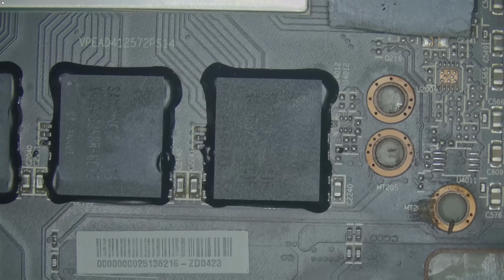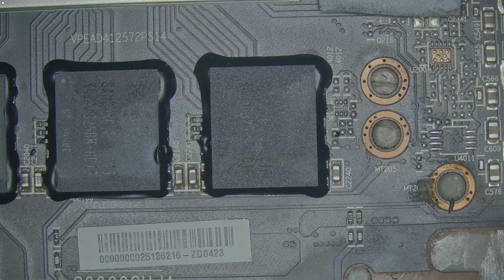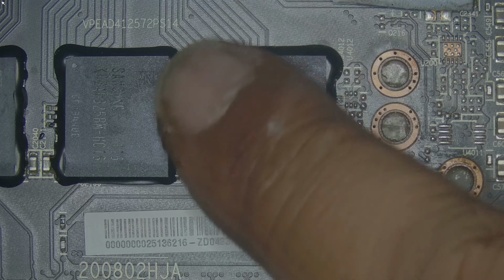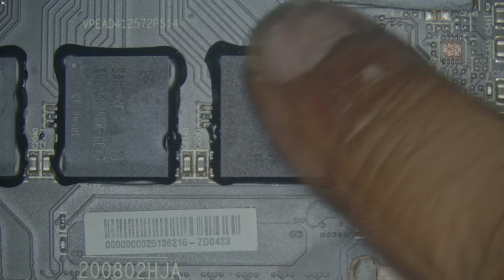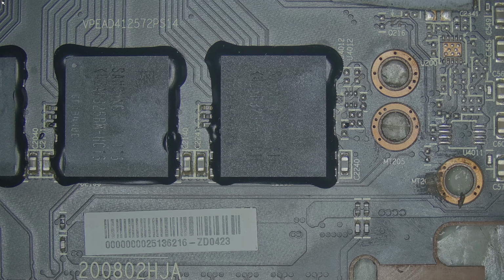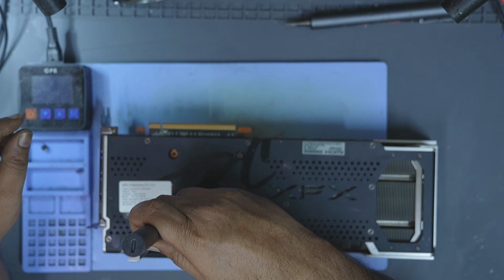Now here's something important to note. On AMD GPUs, channel E0 and E1 map to the same physical memory module. So we've narrowed it down, the faulty chip is on channel E.